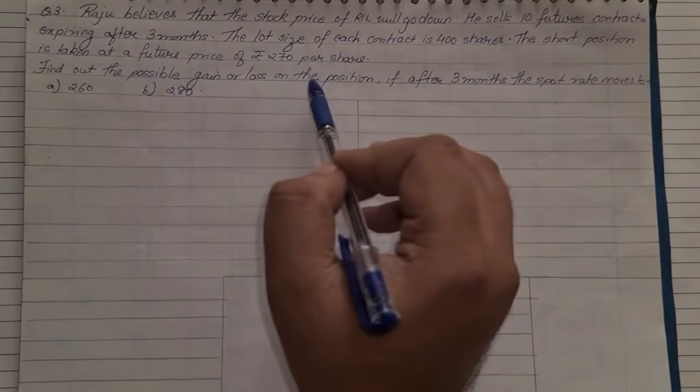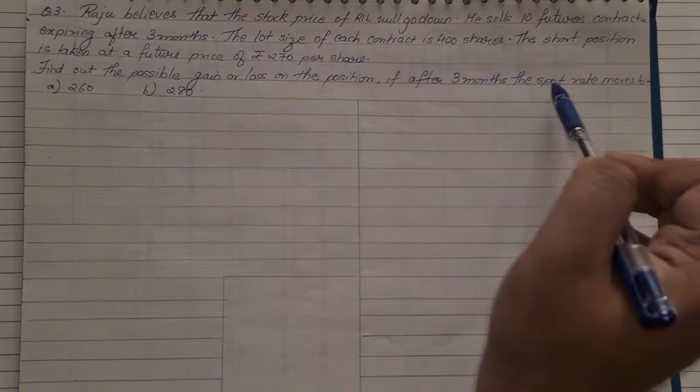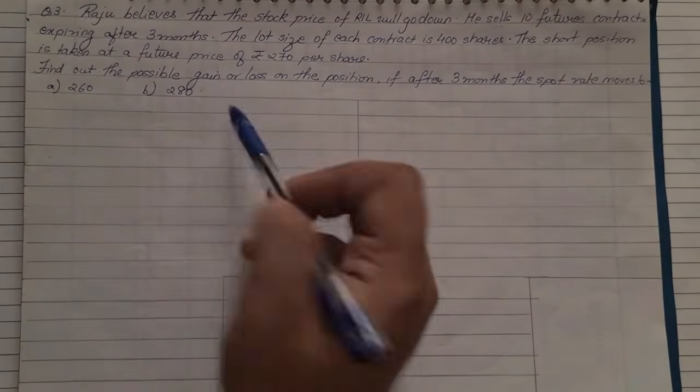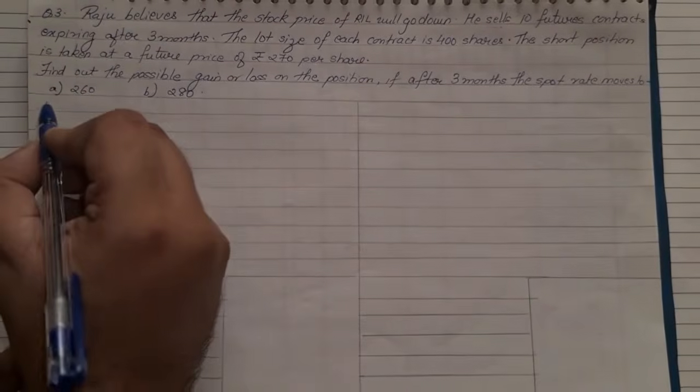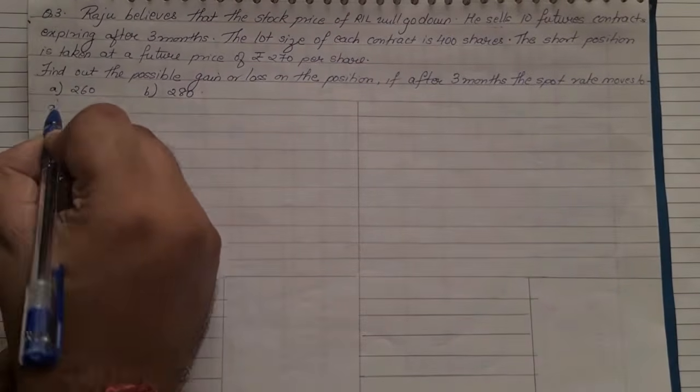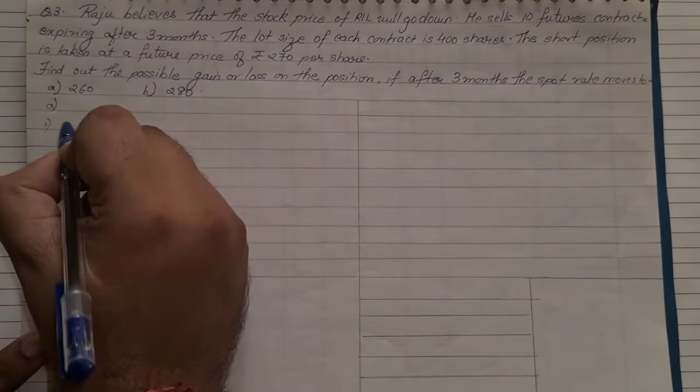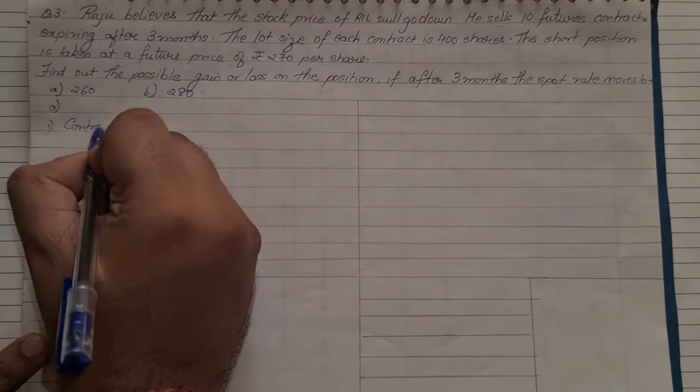Find out the possible gain or loss on the position if after 3 months the spot rate moves to 260 or 280. So again, two conditions are given. First, we'll solve the first A part. Again, steps remain the same. We'll start with the first contract price.